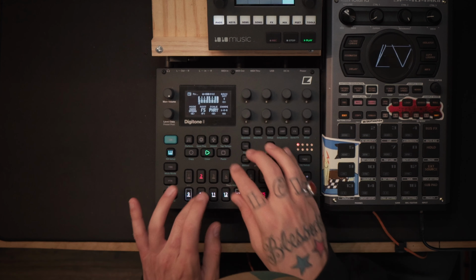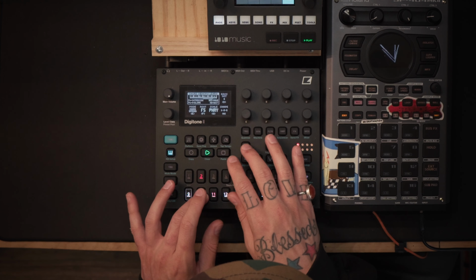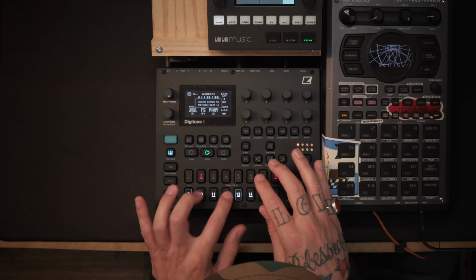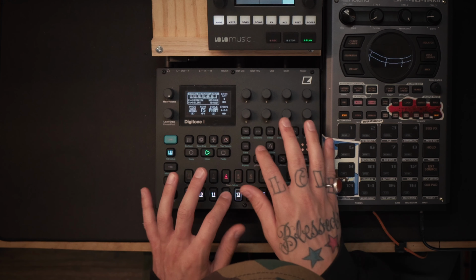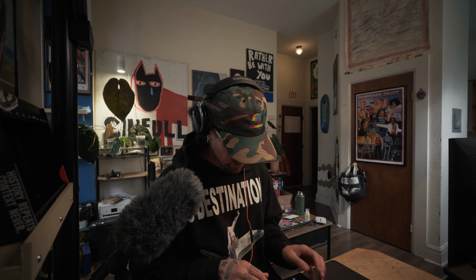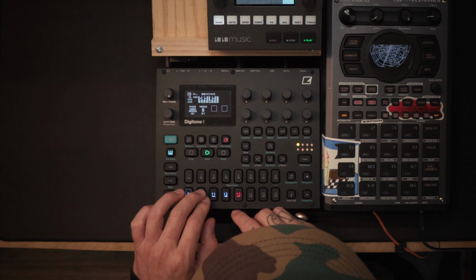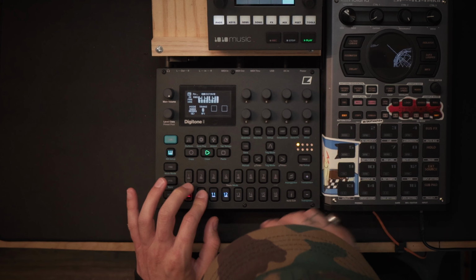So I want these two. Cool. Yes, here. Yes, cool. Function. Yes. 12. So I should have all my chords ready for, all right, cool.